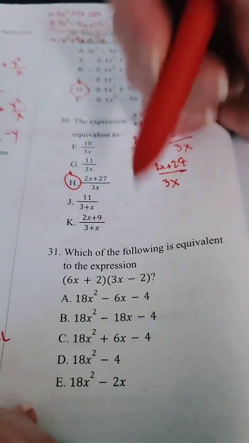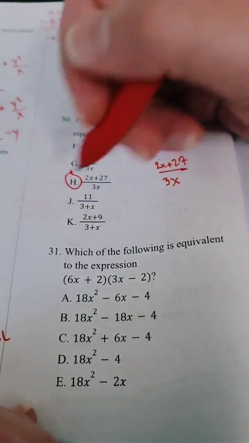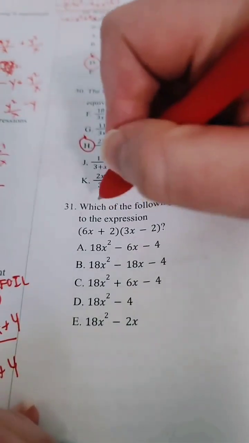So then let's go to number 31. Which of the following is equivalent to the expression right over here? So we have to FOIL this.